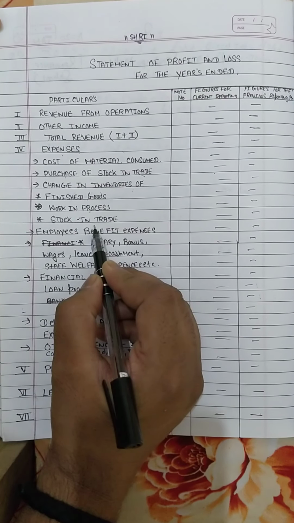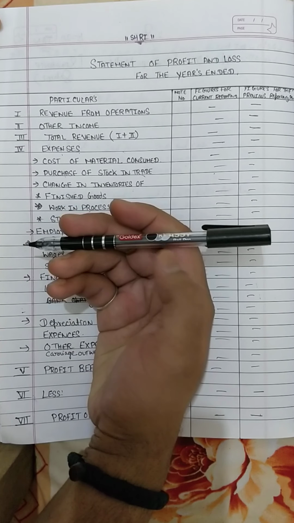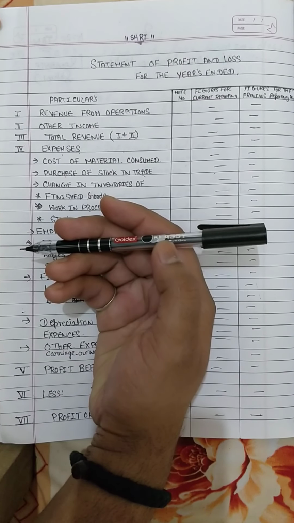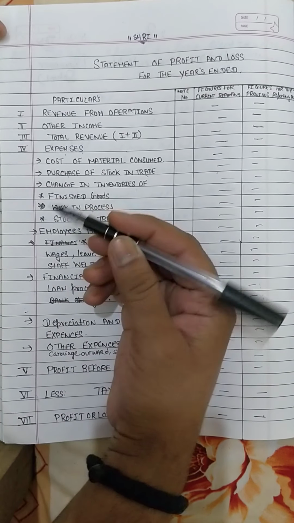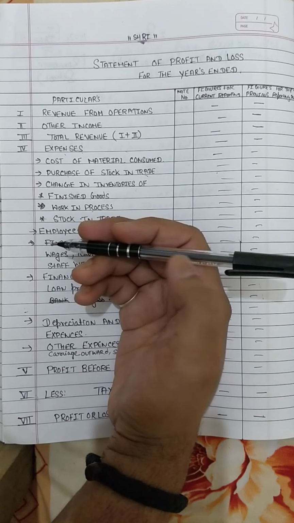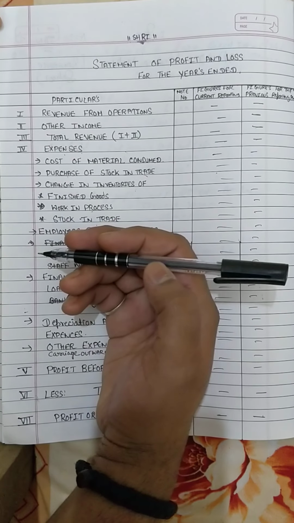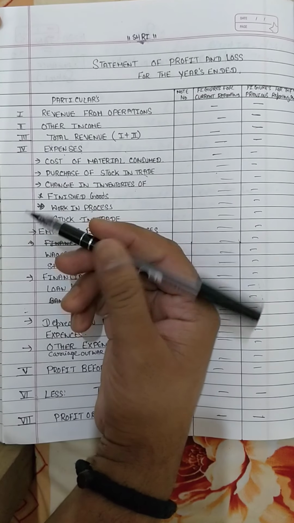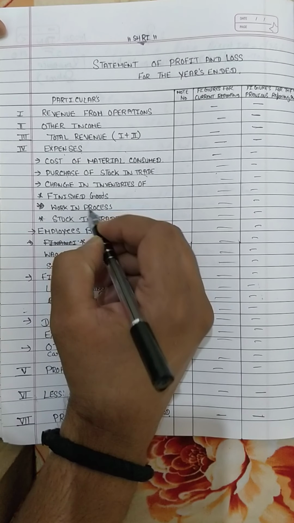Let me take an example. If I am going to manufacture this pen, so I am a manufacturer of this pen, whatever the raw material, that is plastic and ink, is called raw material. Then if at the year end there are 50 or 1000 units of pens under process, that means they are not yet completed and cannot be used, the final touch-up is required, this is called work in process.